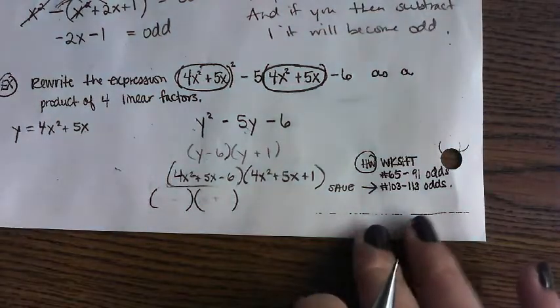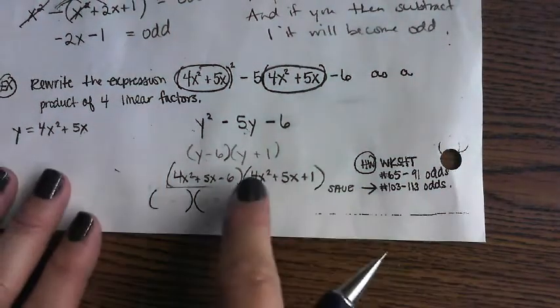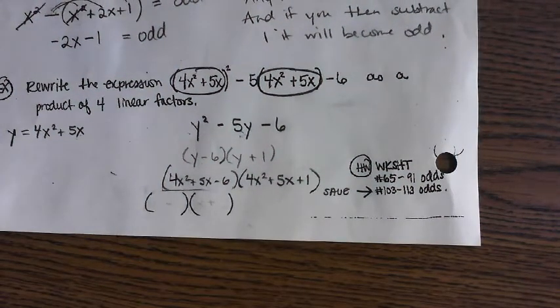If and when you think you have the first one, you also obviously have to factor that second trinomial too.